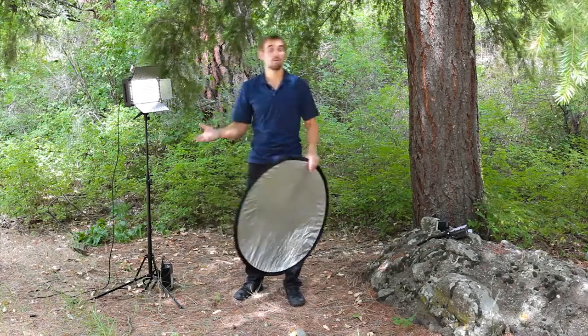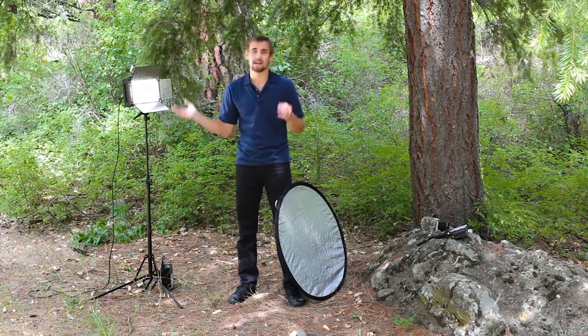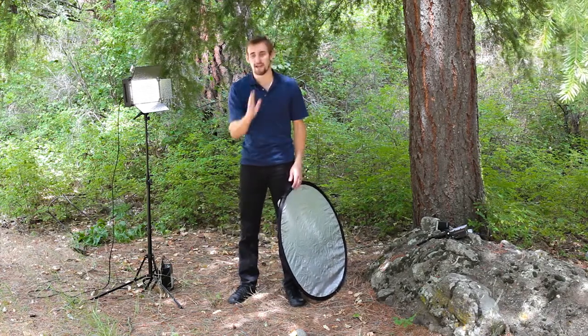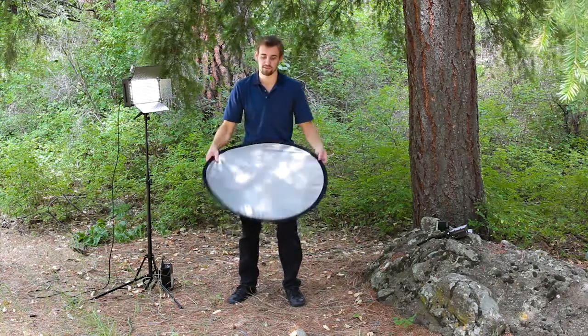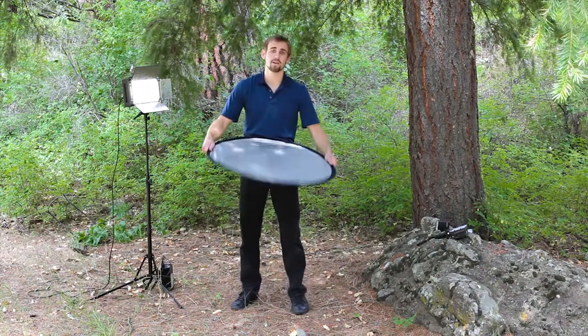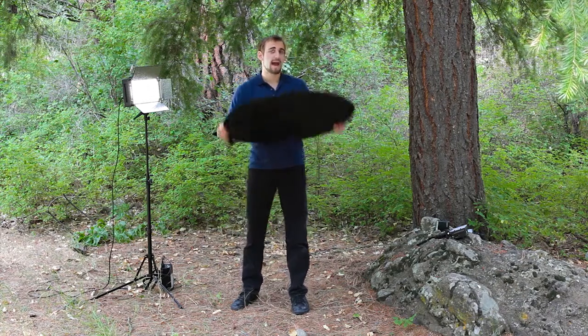So what am I doing? Now I'm controlling intensities, the ratio and things like that of my light, to decide how I want the light to wrap, how I want the shadows to fall. A common way you'll see reflectors used is just being held under here. If you're doing a head and shoulder shot, you can really reflect some beautiful light back into the face.